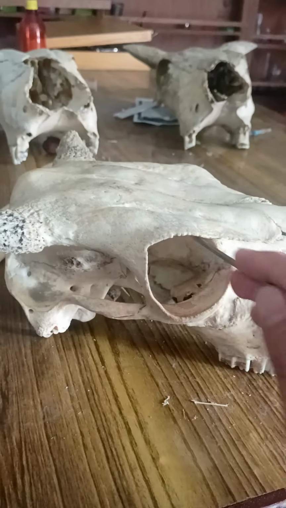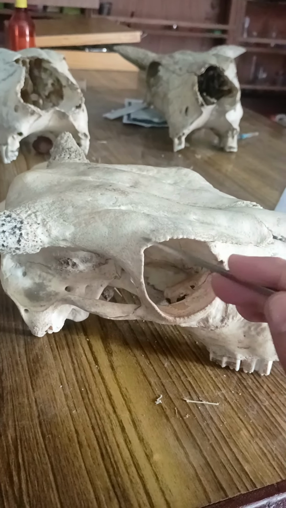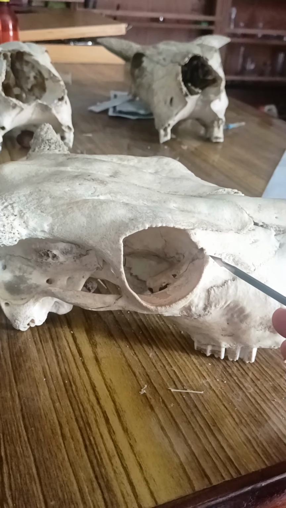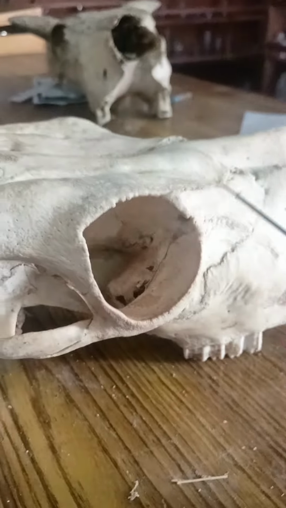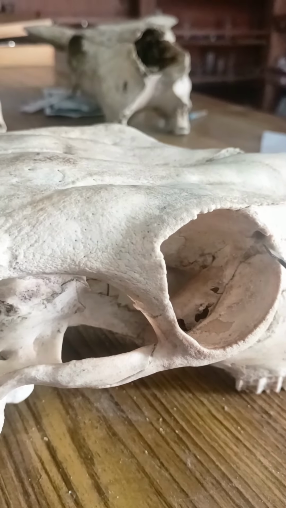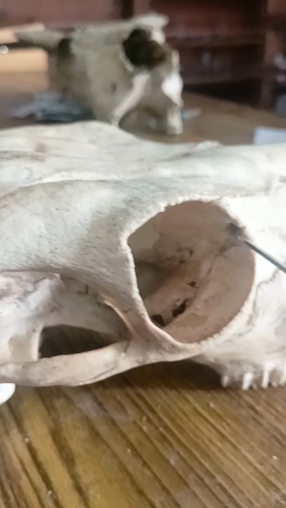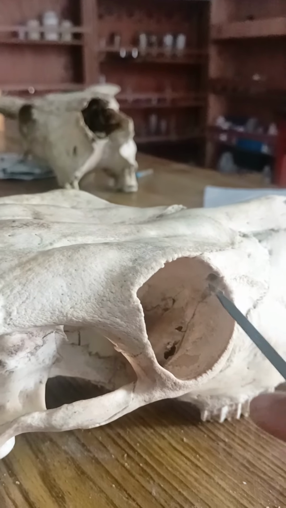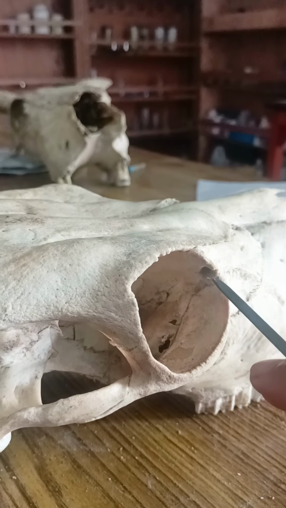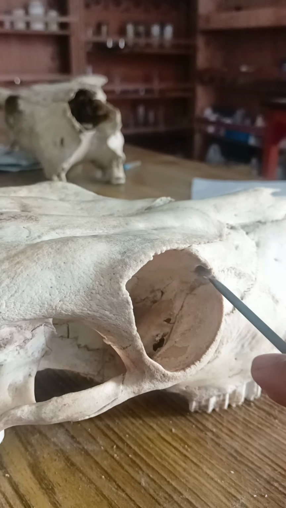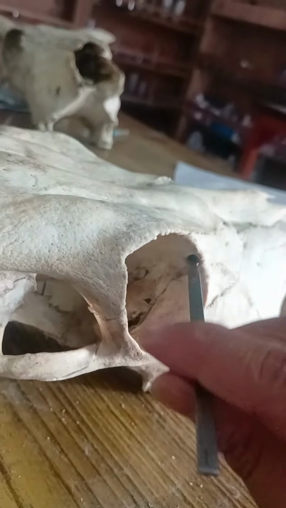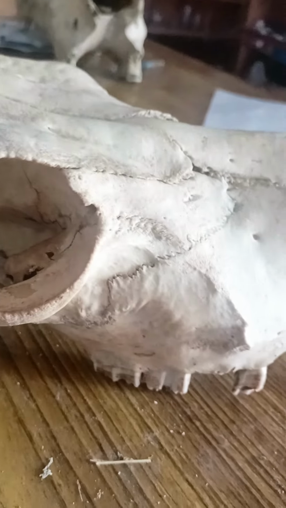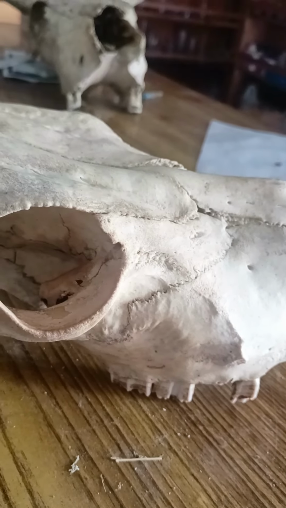Here we can see the eye orbit. The eye orbit is formed by the frontal bone, lacrimal bone, and this is malar bone. In lacrimal bone, we can see the lacrimal sac or fossa is here. Sac or fossa is used to lodge here. From here it is used to communicate with the nasal cavity through nasolacrimal duct. This was about the zygomatic or malar bone.